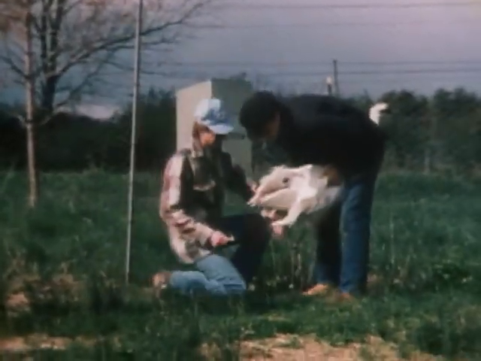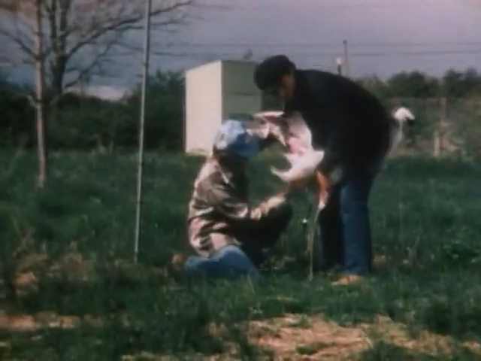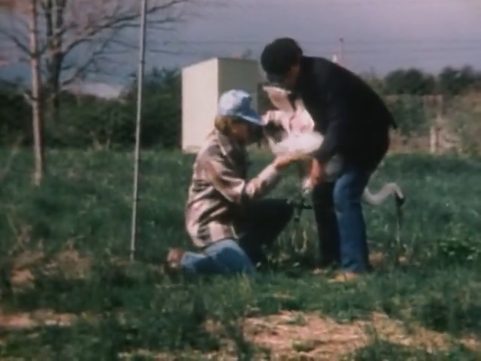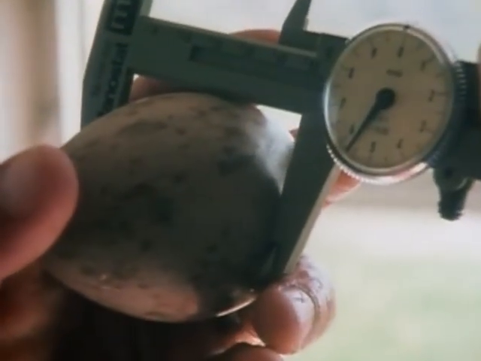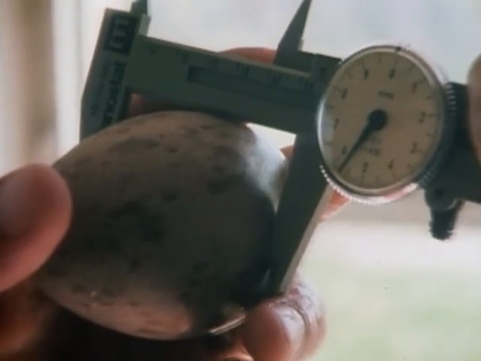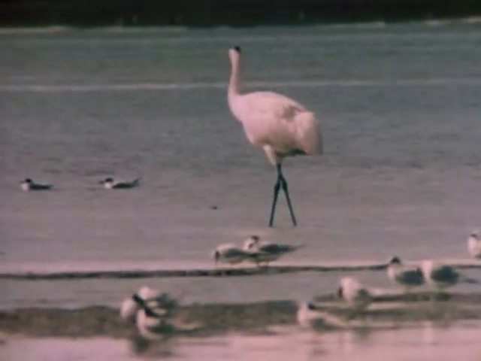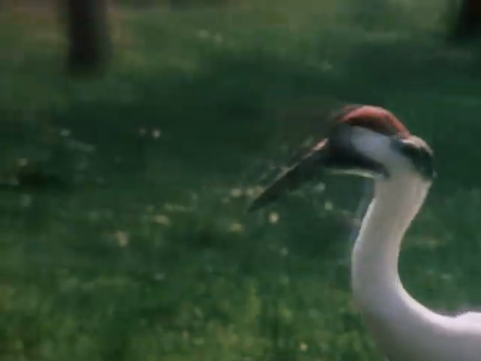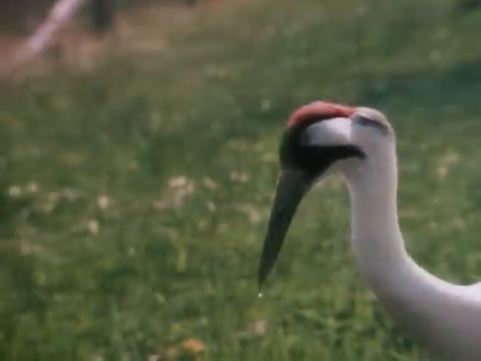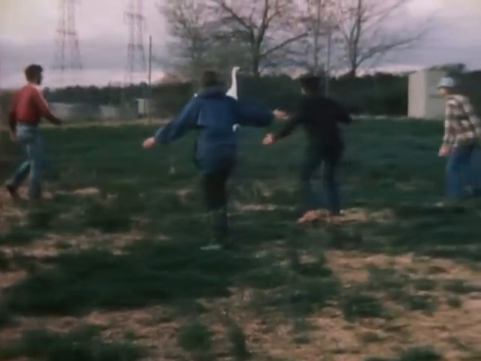So the female was artificially inseminated with sperm from the male, a common procedure for breeding farm animals. And it worked. The female produced fertile eggs. In the wild, a whooper hen lays only 2 eggs each year. With artificial insemination, she produced 14 each year. But there weren't enough whooping cranes to hatch all the eggs.